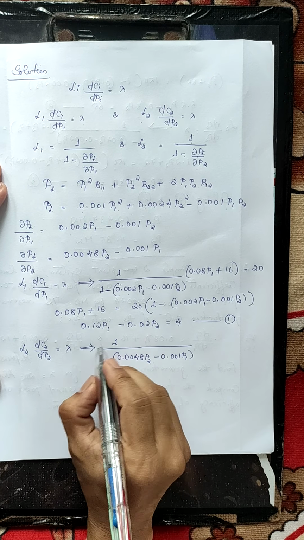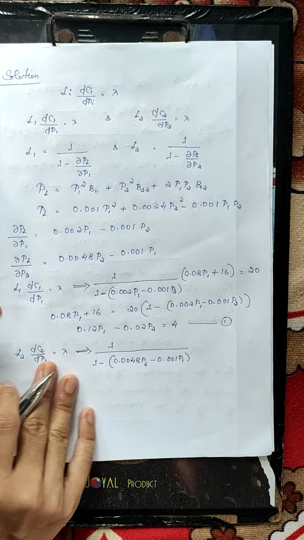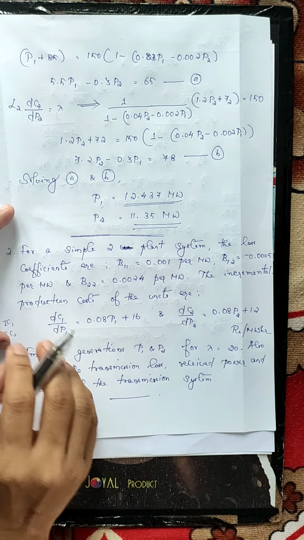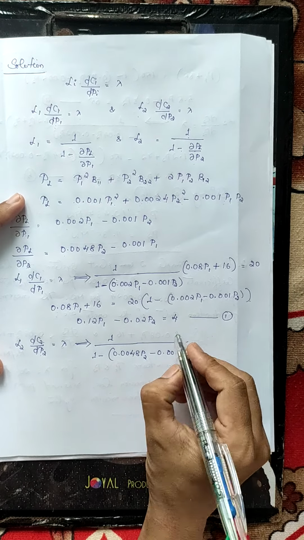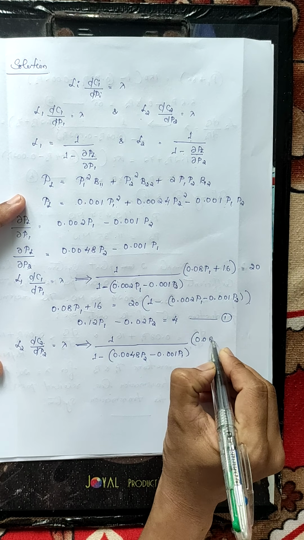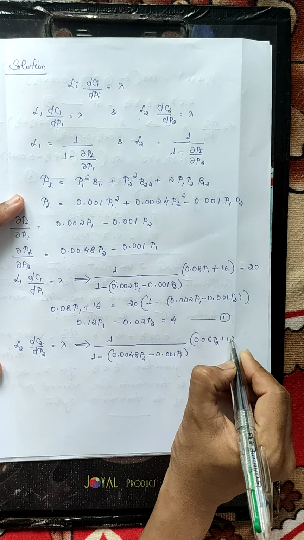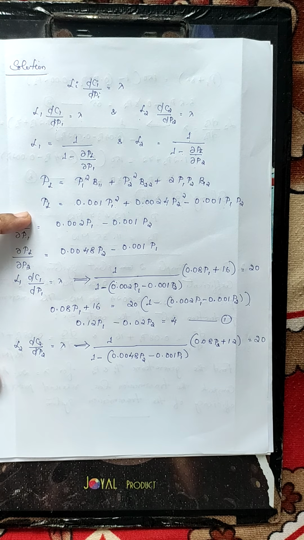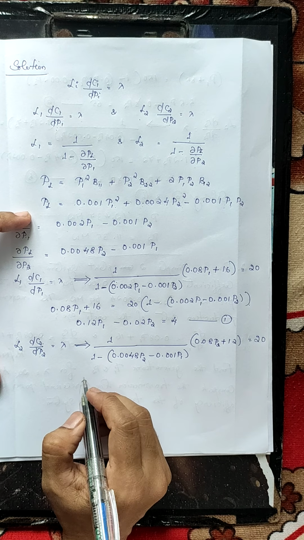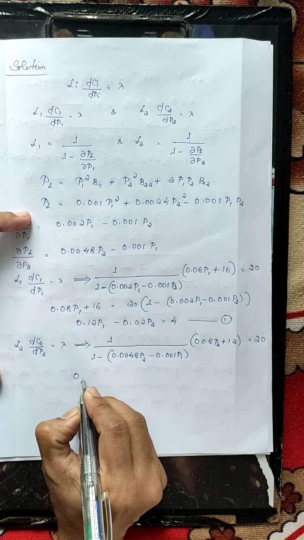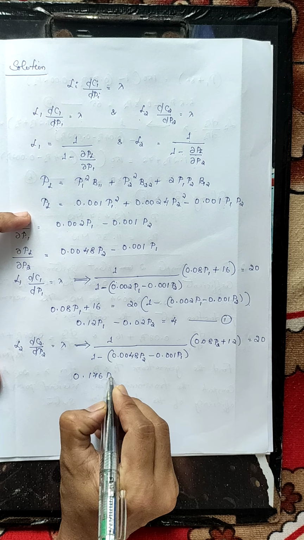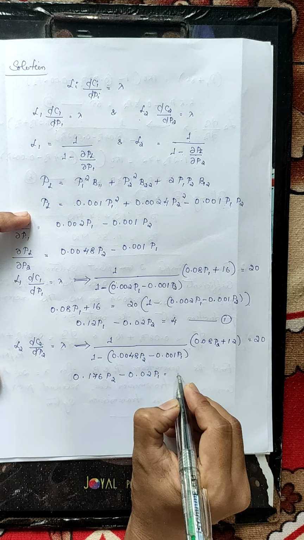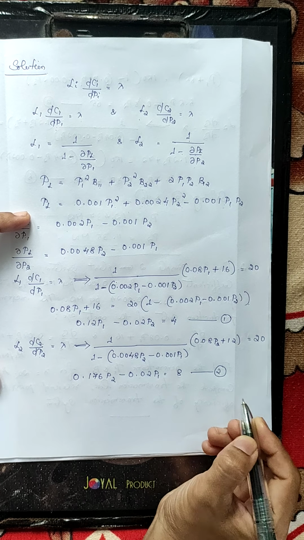So L2 into dC2 by dP2. dC2 by dP2 is 0.08 P2 plus 12. So 0.08 P2 plus 12 is equal to lambda, that is 20. So simplify this equation also. You will get it as 0.176 P2 minus 0.02 P1 equals 8. Mark it as equation number 2.